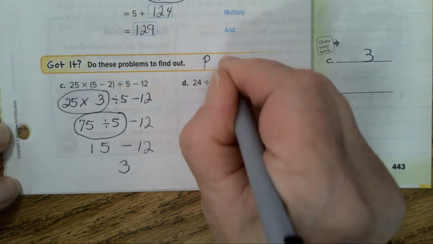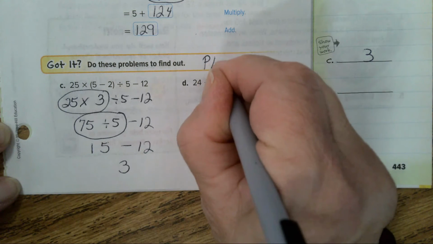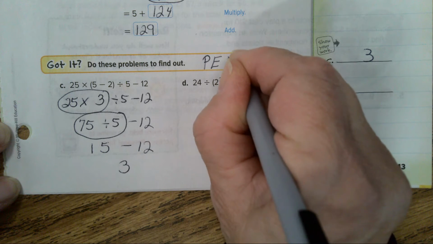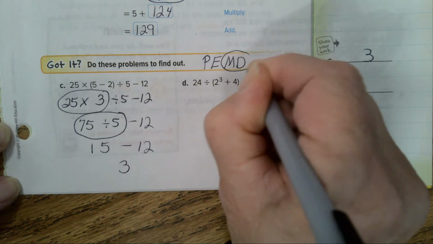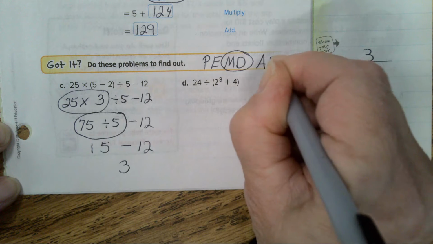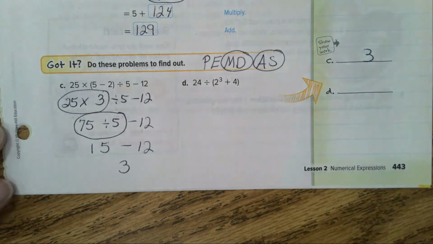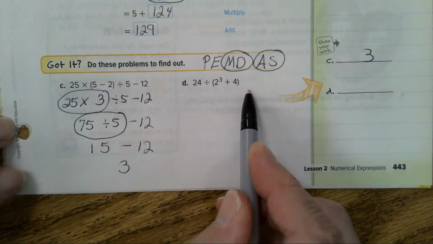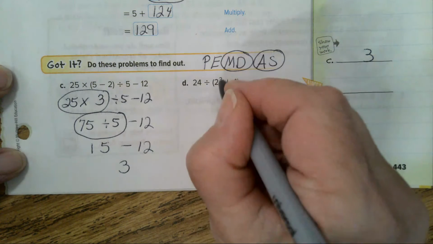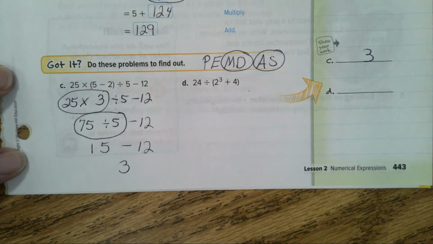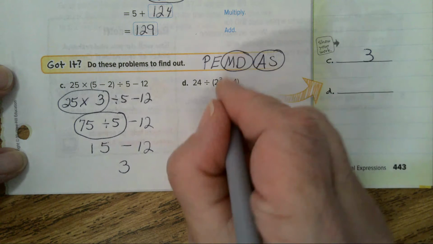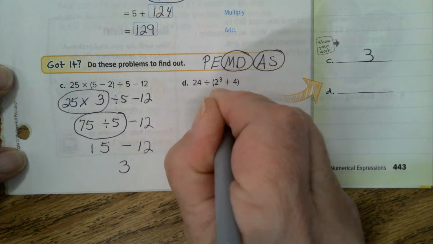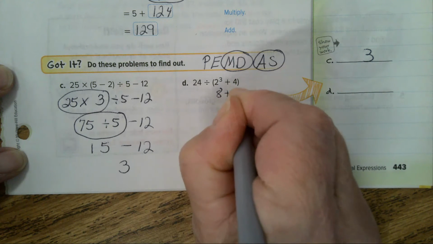So remember, parentheses, exponents, multiply, divide, or divide, multiply, add and subtract, or subtract, add. So in this one, yep, we got the parenthesis. Inside the parenthesis is the exponent. What's 2 to the third power? Don't say 6. 8. 2 times 2 is 4 times 2 is 8. So we have 8 plus 4 is in the parentheses.